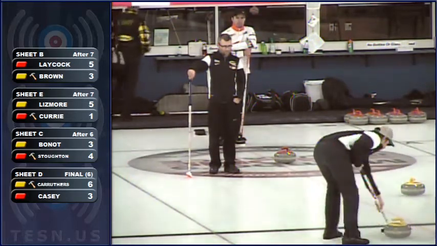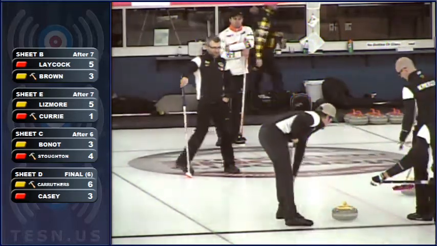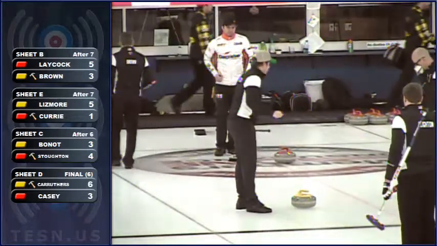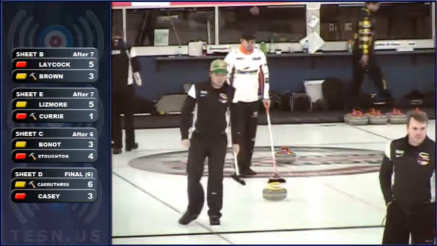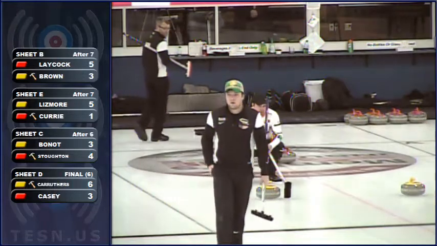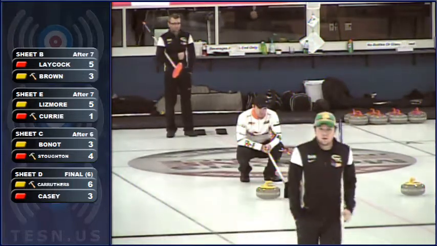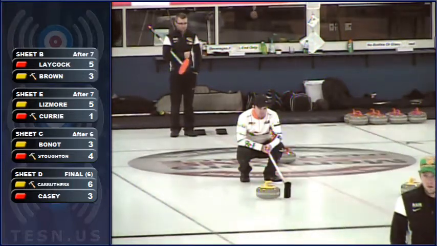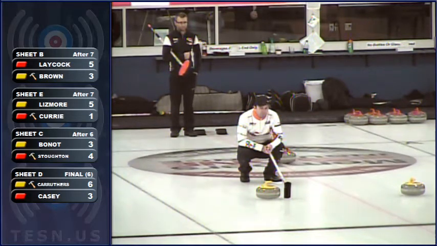So second corner guard being established by Craig Brown's lead, Sean Baton. Depth on those is pretty good. Yeah, they're pretty even, no double available. Laycock put his first one in the top of the button. Craig threw a corner. Laycock threw his second one through. And the second corner went up. Now Laycock is going to start peeling guards.